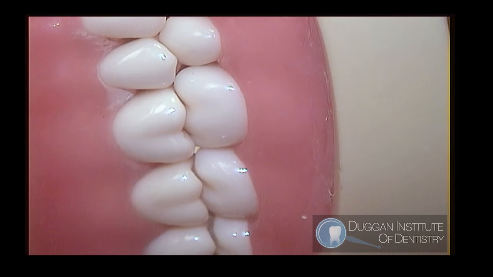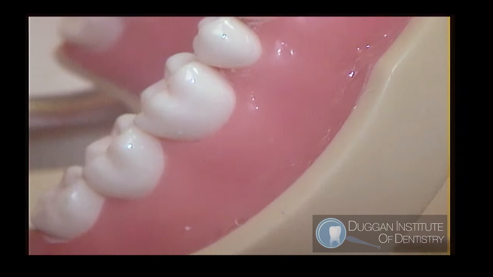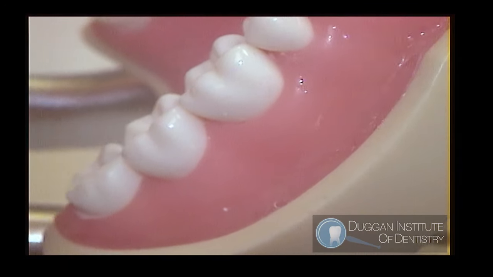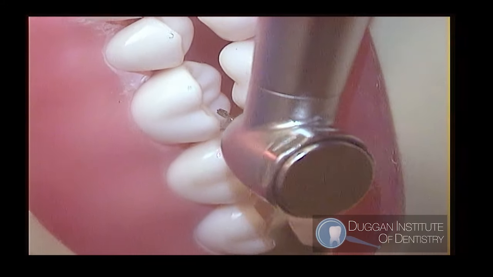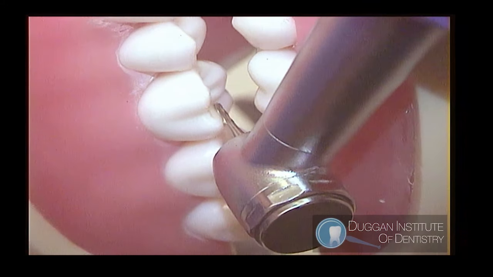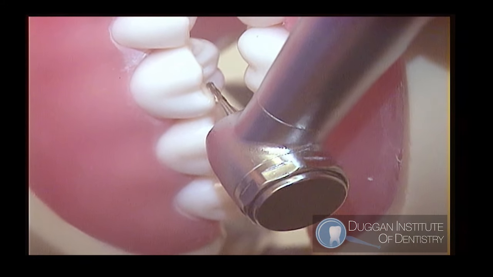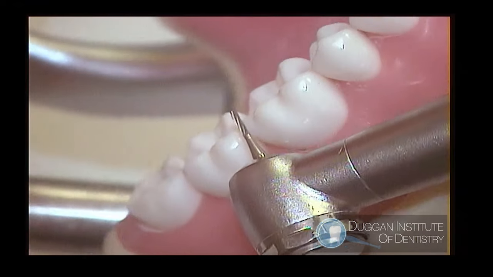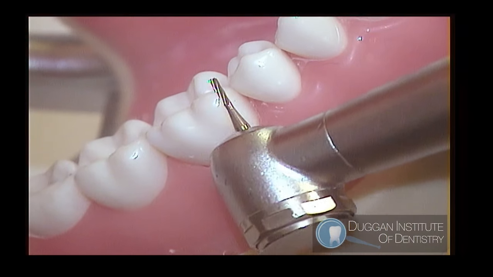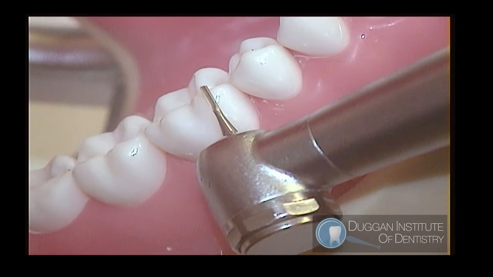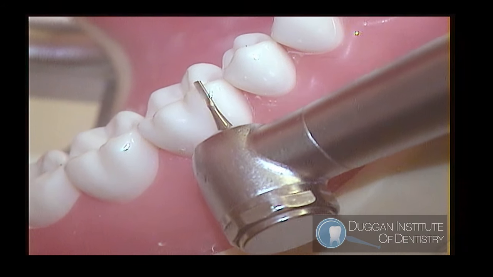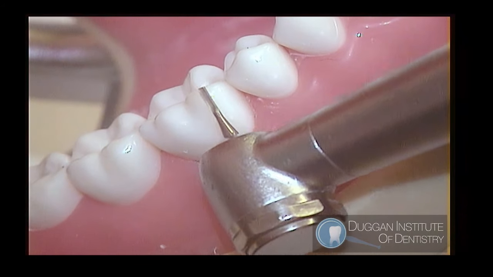Occlude the typodont to ensure that the maxillary cusps fit the mandibular grooves. Take the angle from the opposing cusp. Bring that angle down and begin to create a depth angle on the cusps and grooves. Use minimal pressure to reduce. Gently round cusps and grooves to the embrasures.